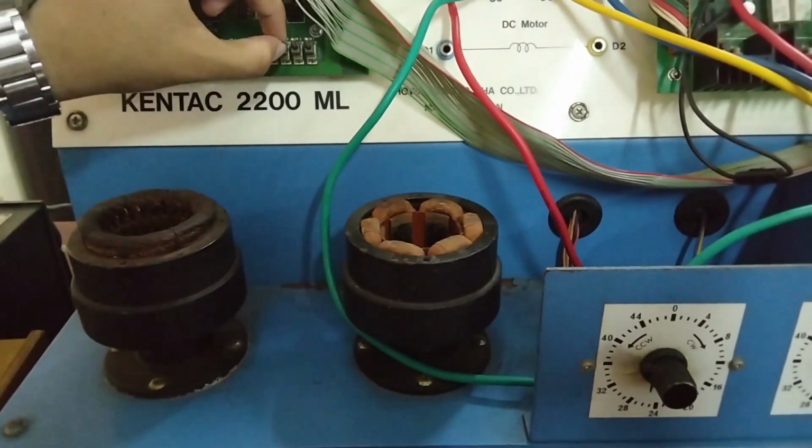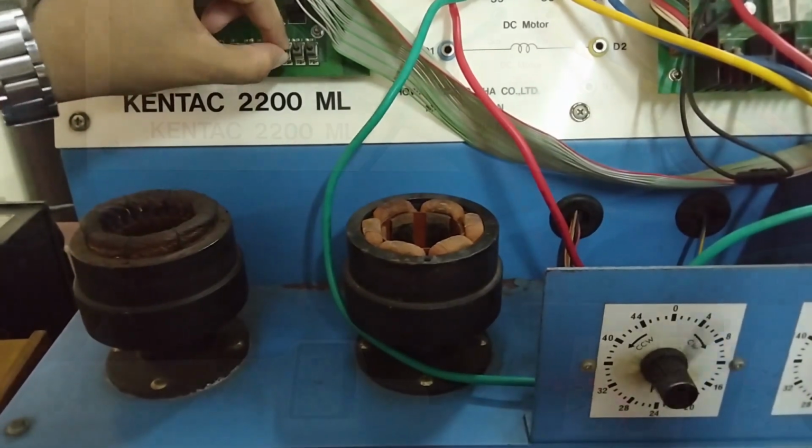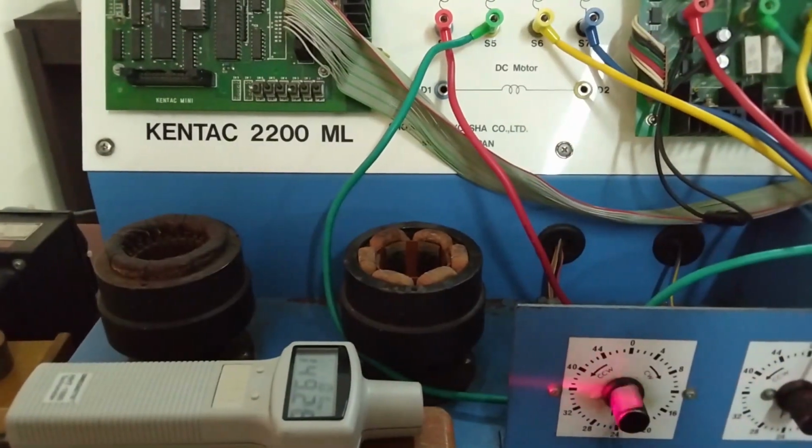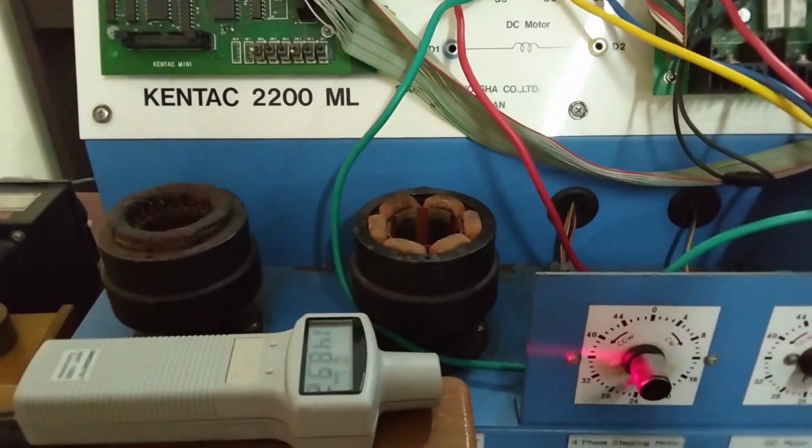The direction of rotation can be changed by flipping the switch SW3 as you can see here. Now, let's measure the speed of the stepper motor using a digital tachometer and record the reading.